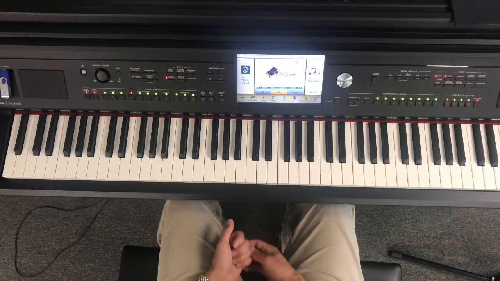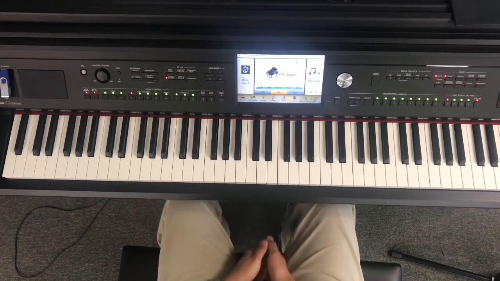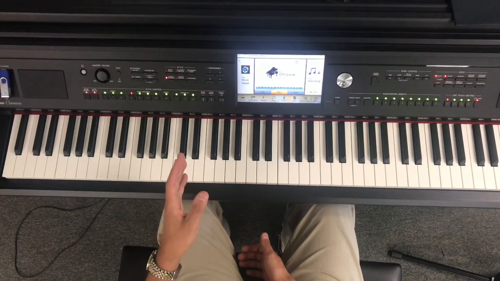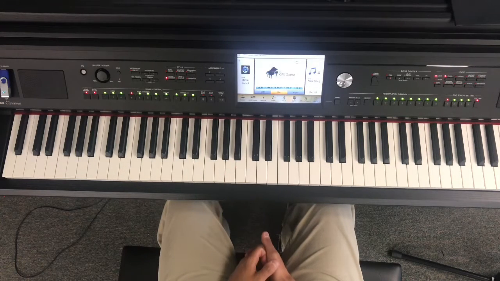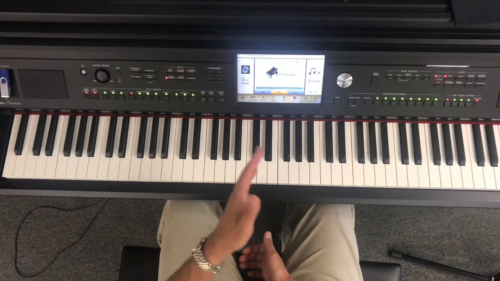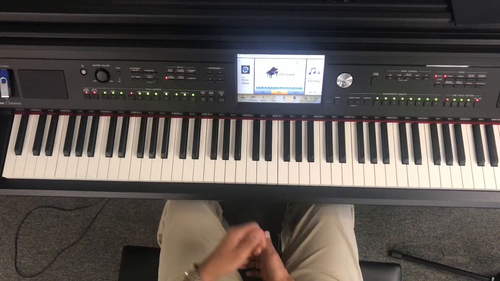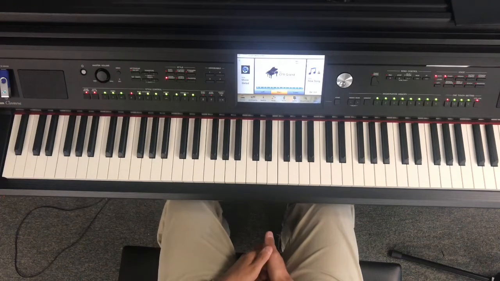But what happens if you're playing on an instrument that does not have that feature? Well, then it's up to you to know how the song is formed so that you'll know how to change it if you're going to play in a key other than the one that is either on the sheet music for you or that you have in your head.